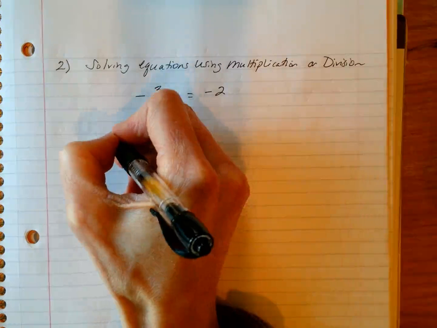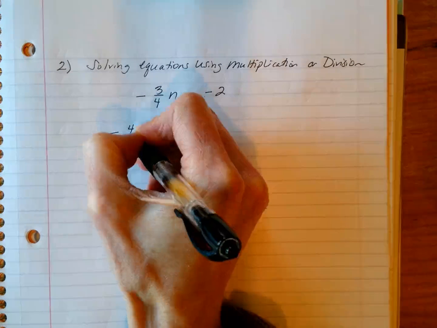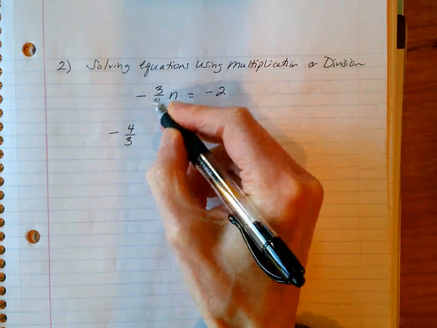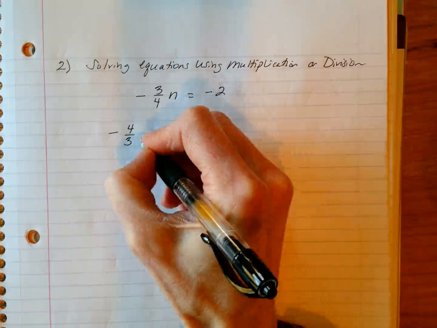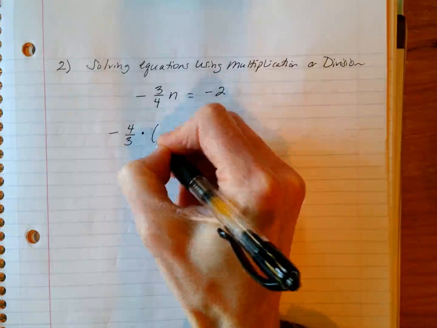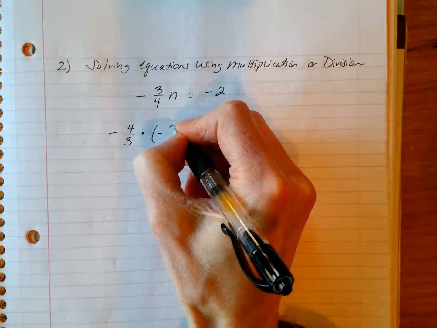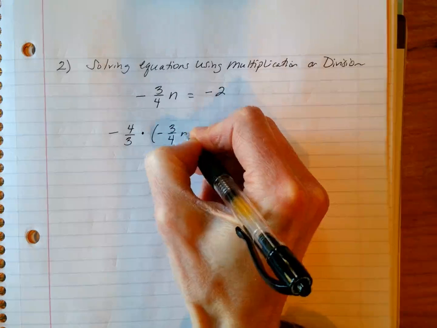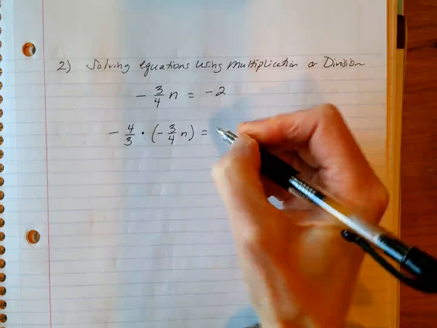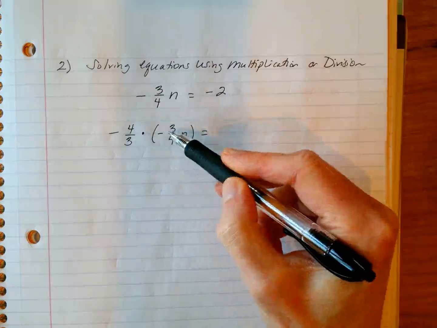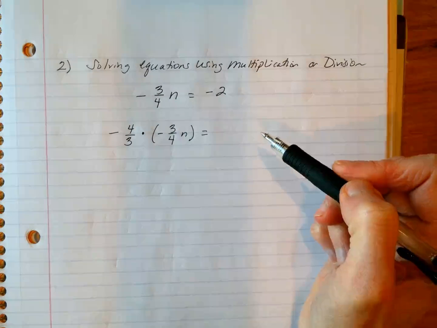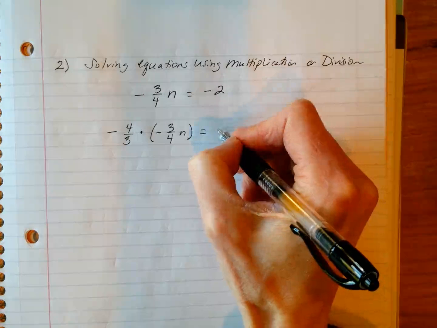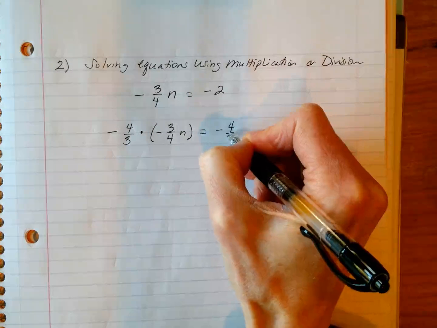So I'm going to multiply by the reciprocal of negative 3/4, which is essentially like your division that we just talked about. And then because I did that on this side to get rid of that negative 3/4, I am going to do the same thing on this side.